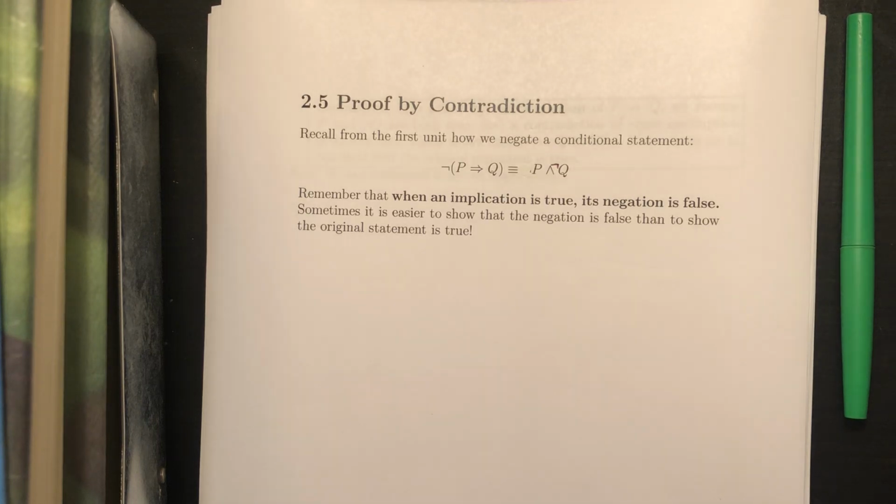Section 2.5 is on proof by contradiction. This is a proof technique that you might want to use when your other proof techniques have failed, for direct proof or contrapositive proof or proof by cases. So here's the general idea behind a proof by contradiction.